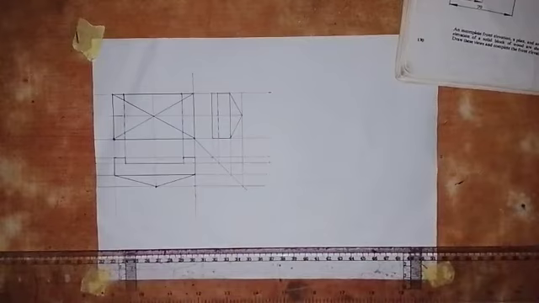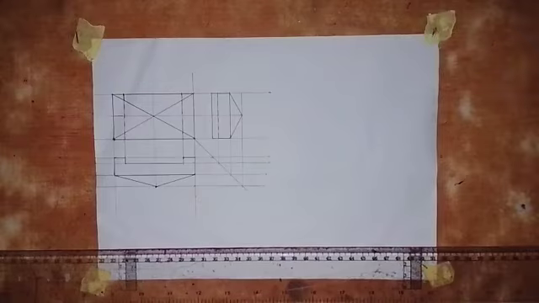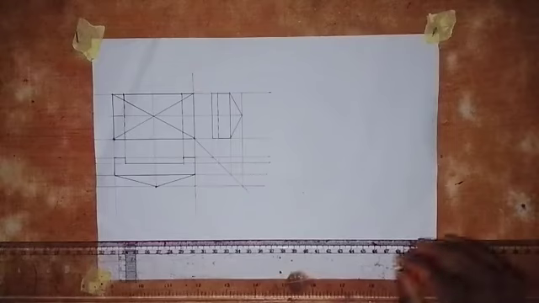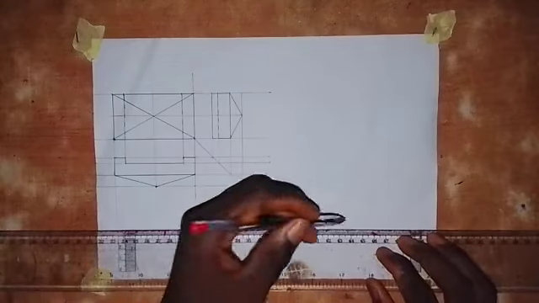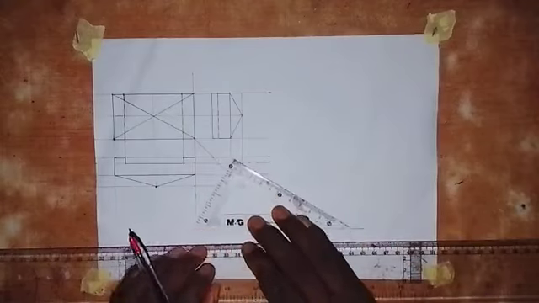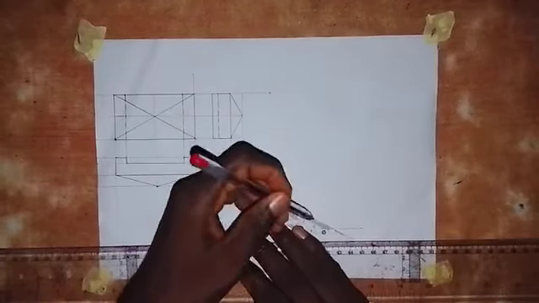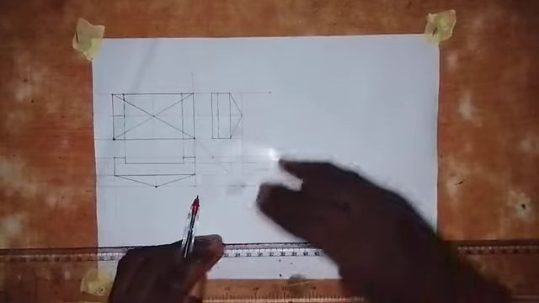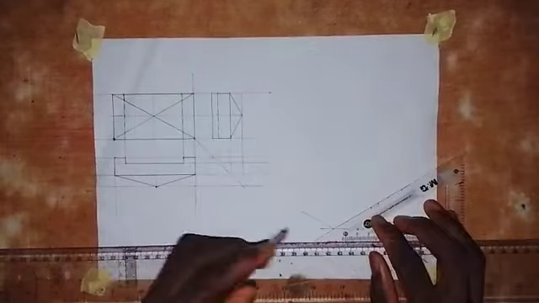Having done this, the next thing that we are going to do, as I said, is produce the isometric view of the object in case we are asked to draw the isometric view. So let's quickly look at that. What we are going to do now is draw a short horizontal line here like this, and then with my 30-degree set square, I'm going to draw a line in this direction, and also from this point we draw a line in this direction, and at this point here I will draw a vertical line like this.